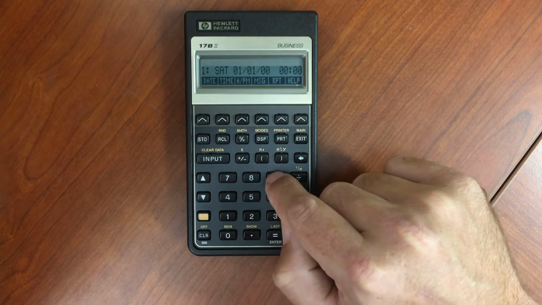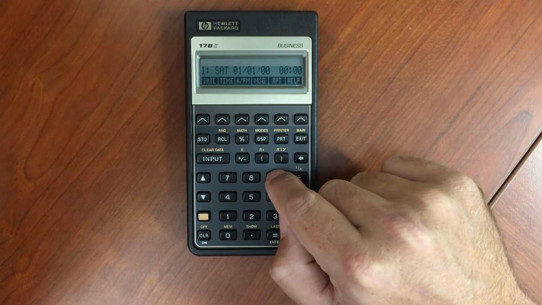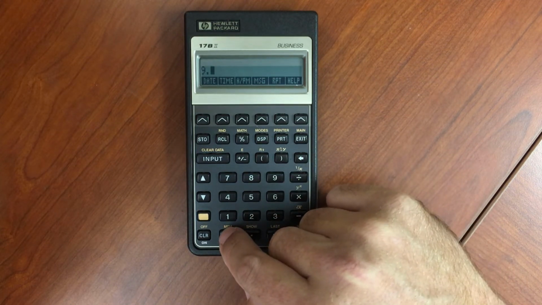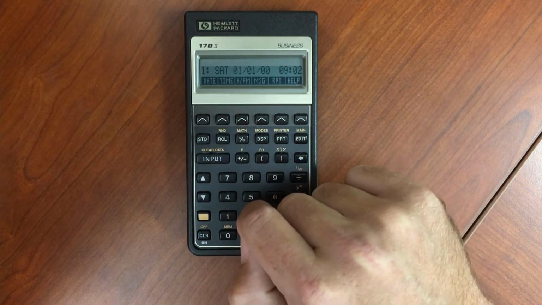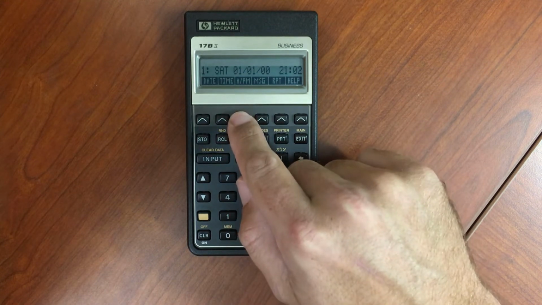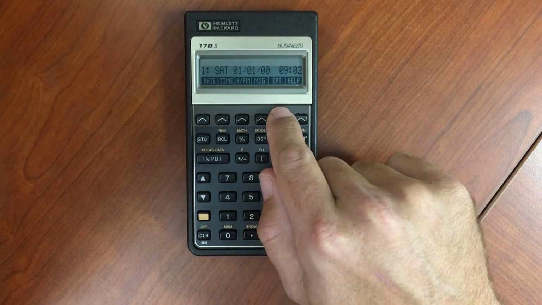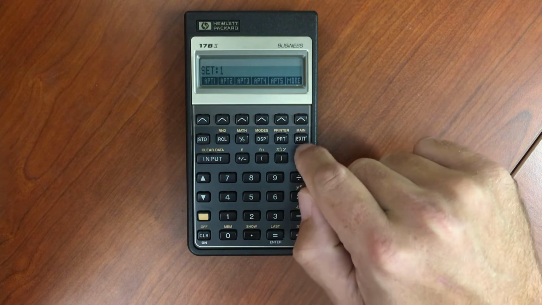And then we'll set that as our alarm time. AM and PM, we want AM, and then you can set a message, and you can also set it to repeat. Now I don't want this one to repeat, but let's see what happens.